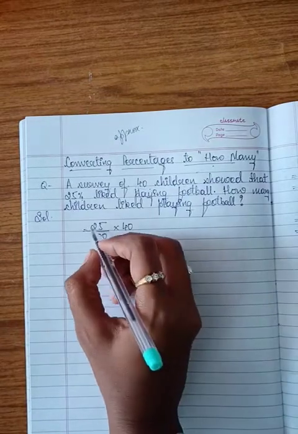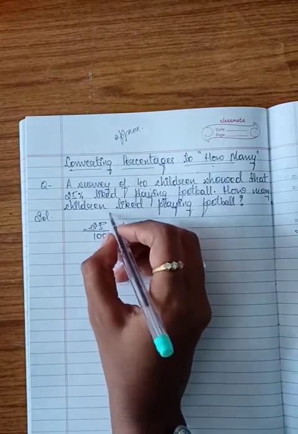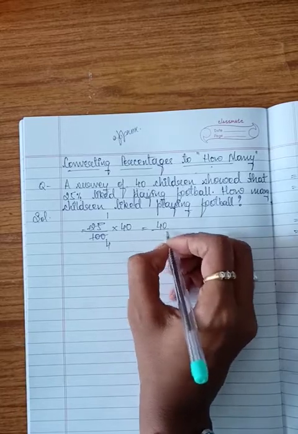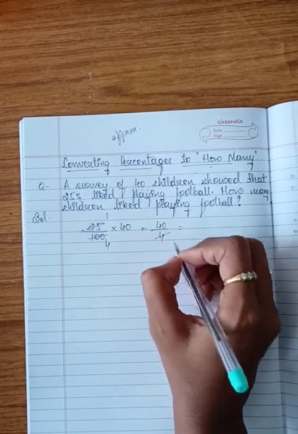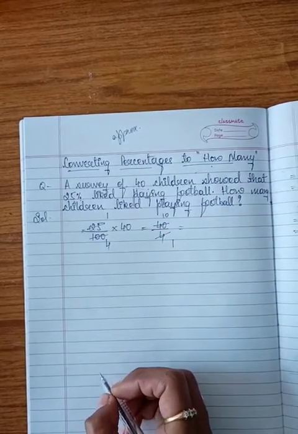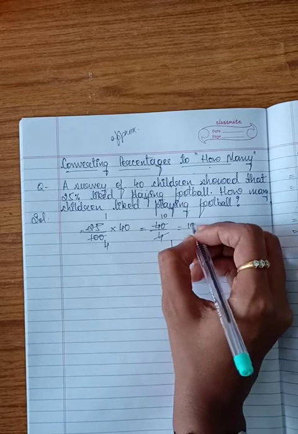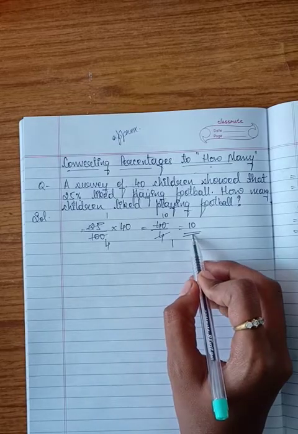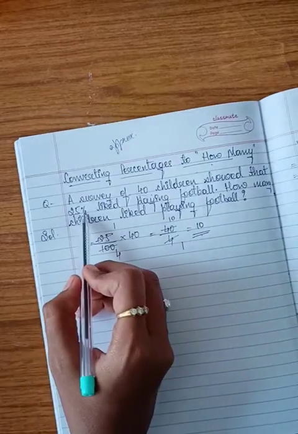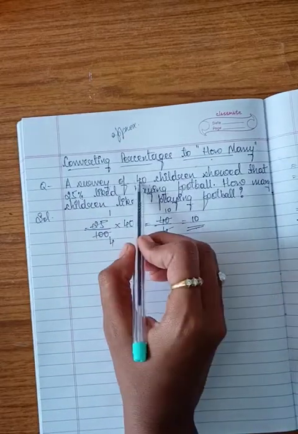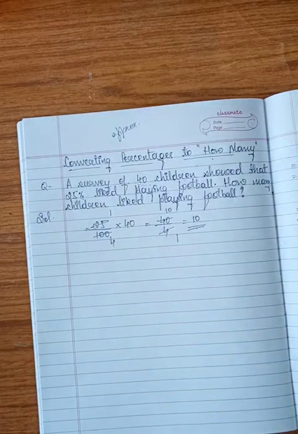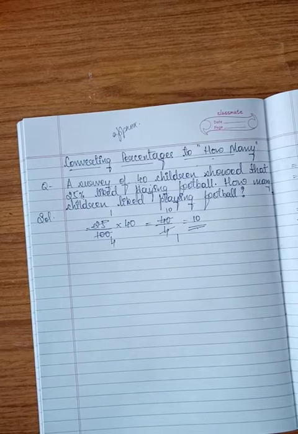Now I can do the division here. 25 ones are 25, 25 fours are 100, so this is equal to 40 divided by 4. Again I am simplifying. 4 ones are 4, 4 tens are 40, which is equal to 10. So what is this 10 now, children? Yes. So 25% means 10 children out of 40 children like playing the football sport. This is how we convert percentages to how many.